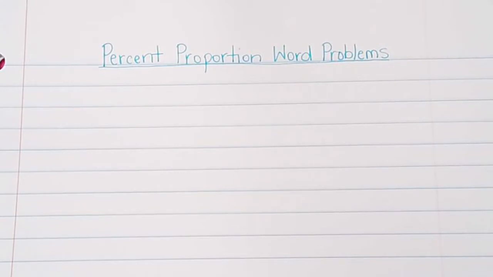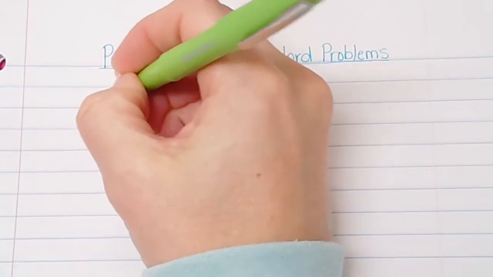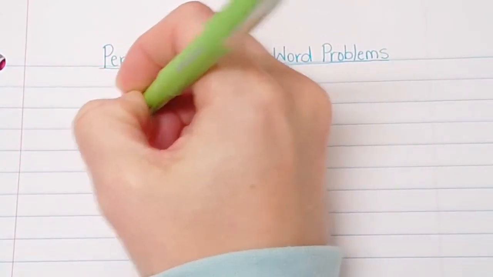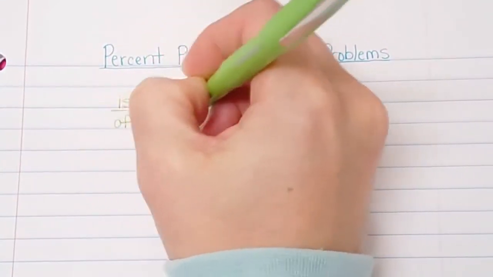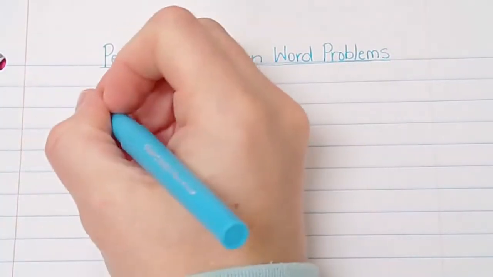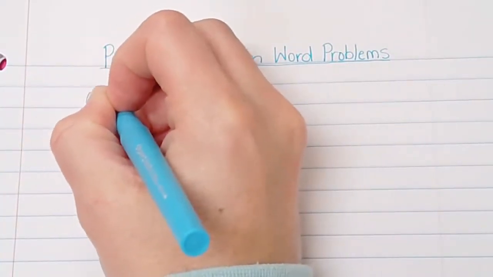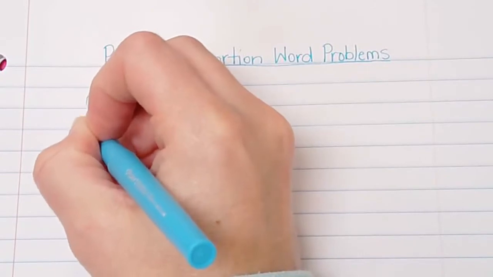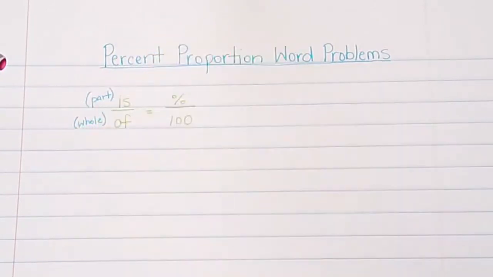That's why I told you that anytime you see a percent sign or the word percent, go ahead and set up your percent proportion, because that's what you're going to have to use to solve it. So go ahead and set this up, because you are 100% going to be using this to solve the problem. And remember, yesterday I added on that this is and of, they truly mean part and whole. And that's really what we're going to be using today.